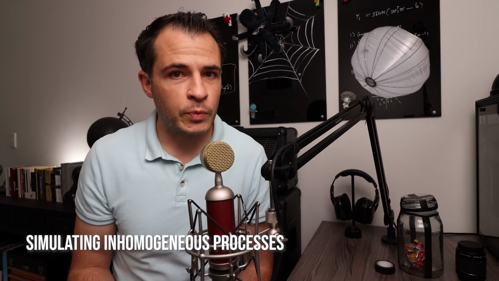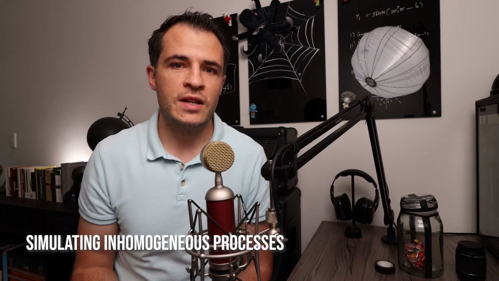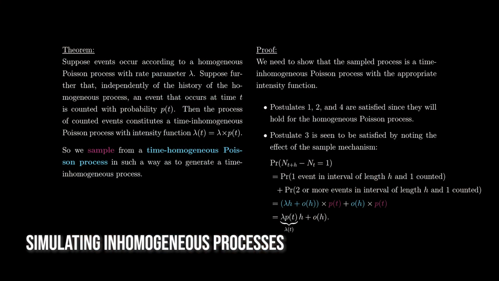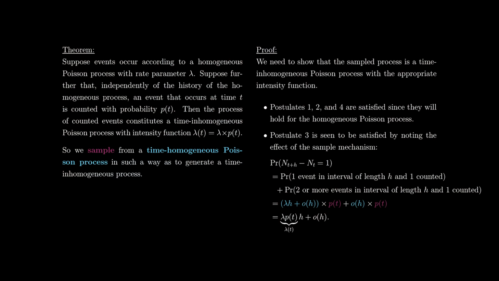So let's jump in. The starting point of the analysis, as usual, is by way of a theorem, and it goes as follows. Suppose events occur according to a homogeneous Poisson process with rate parameter lambda. Suppose further that independently of the history of the homogeneous Poisson process, an event that occurs at time t is counted with some probability, let's call it p(t).